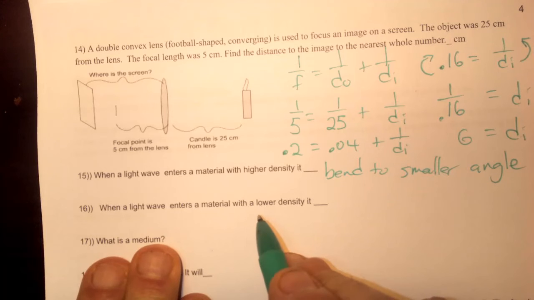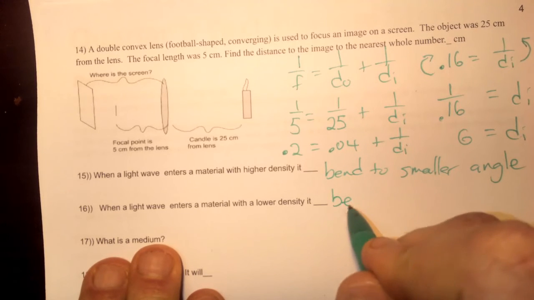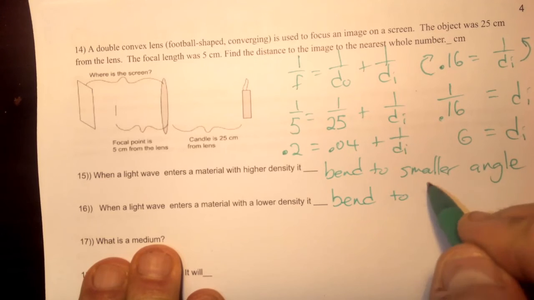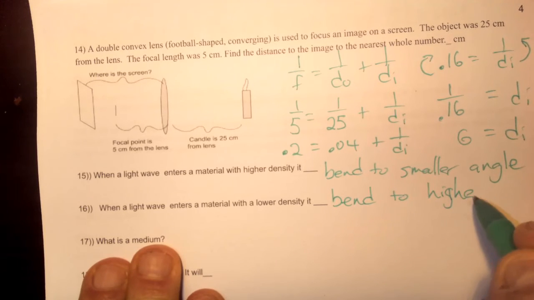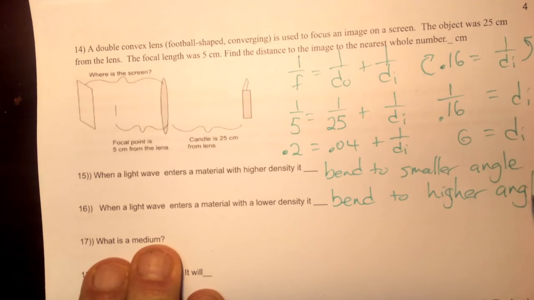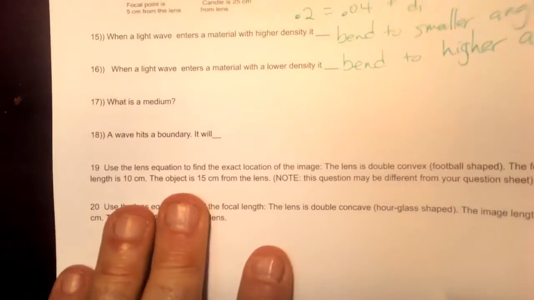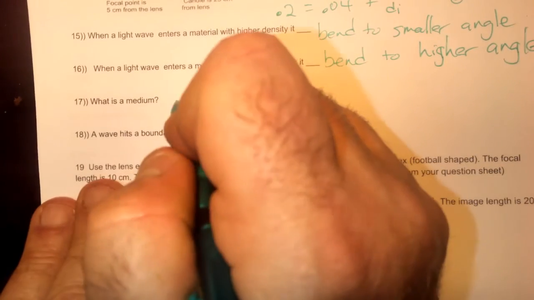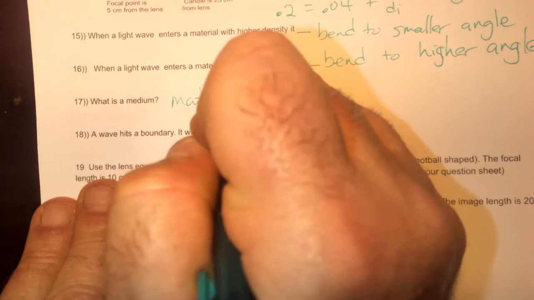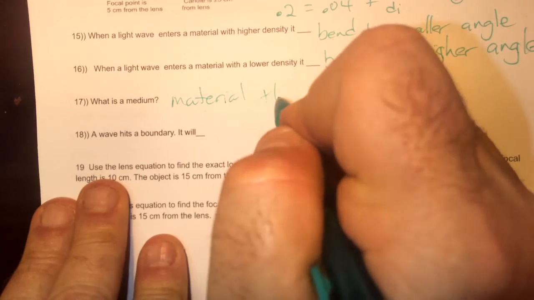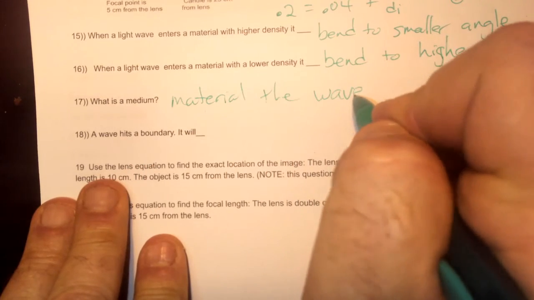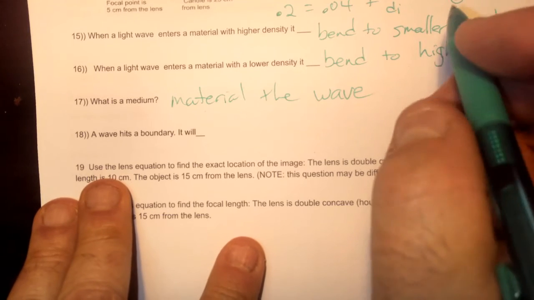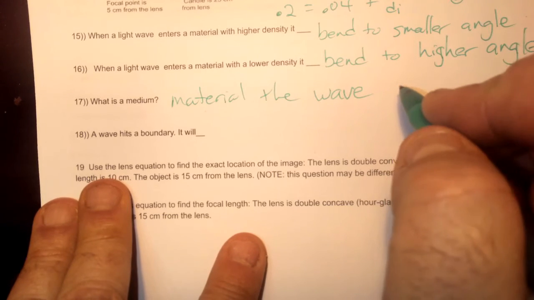When light goes into a lower density material, it's going to speed up. So it's going to get a higher speed, so it's going to bend to a higher angle, a bigger angle to the normal. A medium, that's the term for the material that the wave is in. Whether it be a sound wave, an earthquake wave, an ocean wave, or a light wave.